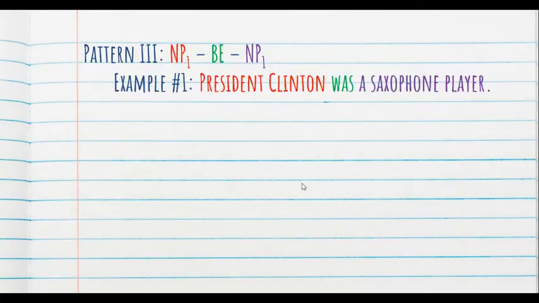All right, so let me give an example. President Clinton was a saxophone player. I guess it should be is a saxophone player because he still does play the saxophone. And so here is our noun or subject, President Clinton. Here's our to be verb, and then here's our other noun. And I want you to see that saxophone player is basically renaming President Clinton. So therefore, they're referring to the same thing. Thus the reason there's this little 1 here, because this noun is referring to this noun.